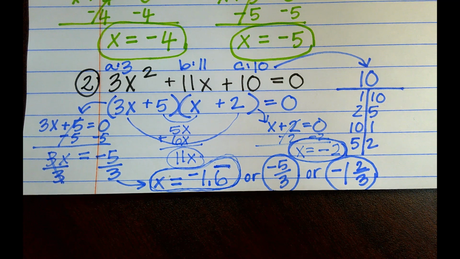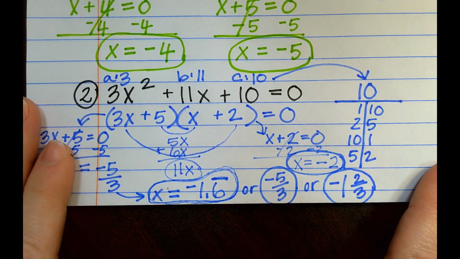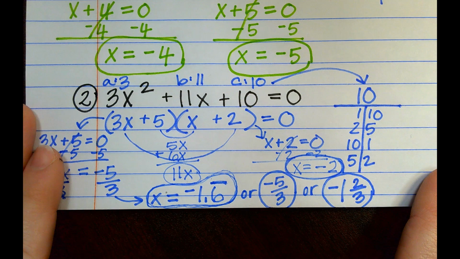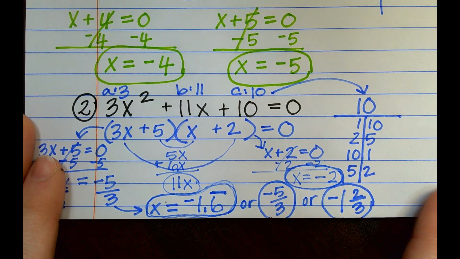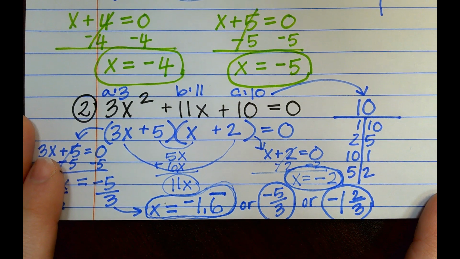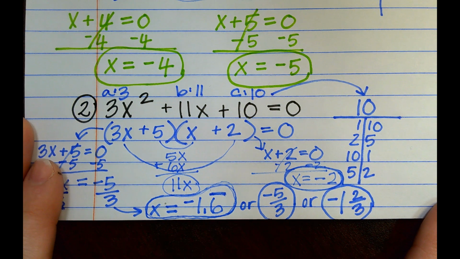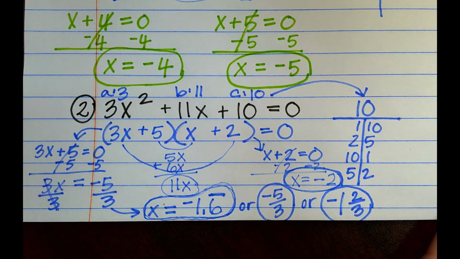Is this hard? Yes, it's just a lot. It's a lot of steps, I'll tell you that. Factoring can be exhausting. It has never been my favorite part of math, but if you are someone that doesn't like factoring, maybe you like formulas. I loved the quadratic formula, which we will learn about next. It just depends on how your brain works, so we'll see.